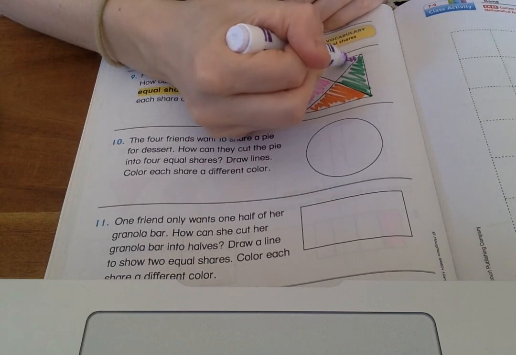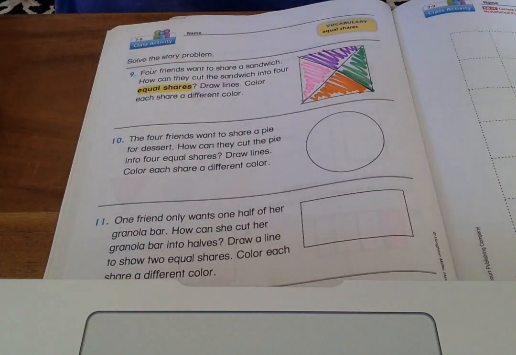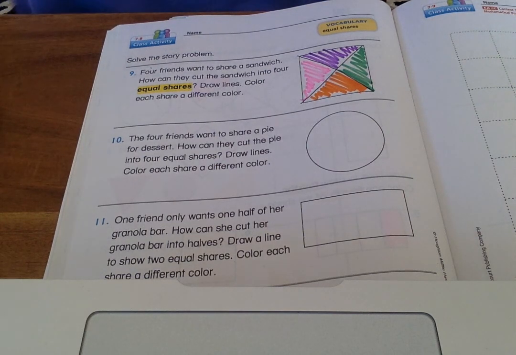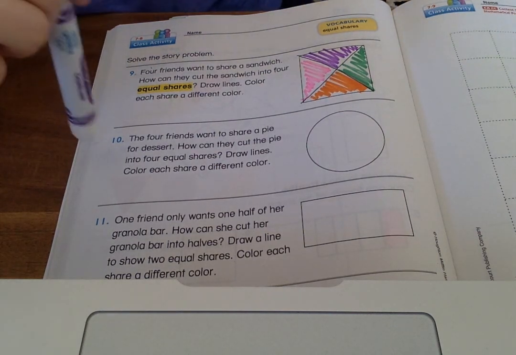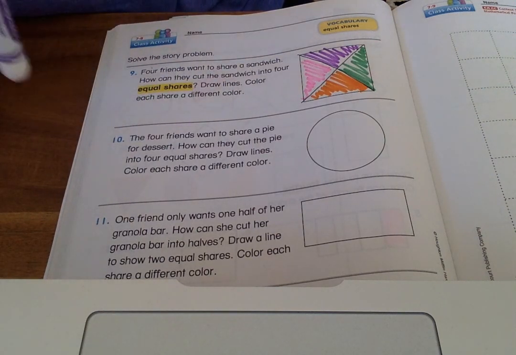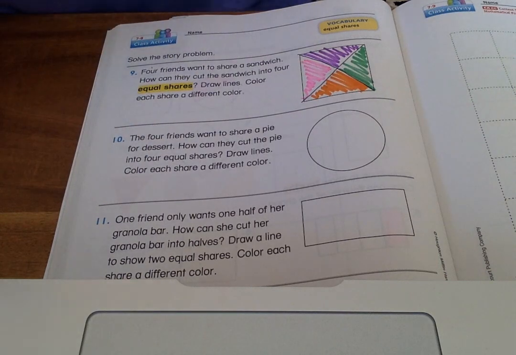All right. The next 2 I won't do, but you can try your best. And I will try my best to read it upside down for you. The 4 friends want to share a pie for dessert. How can they cut the pie into 4 equal shares? Draw lines, color each share a different color. Same thing you did before.